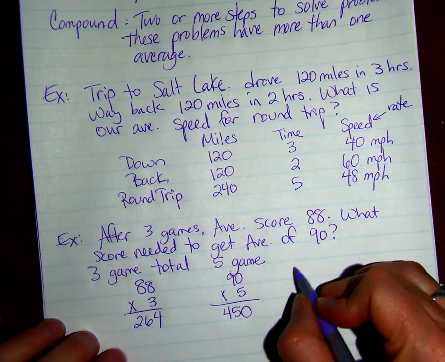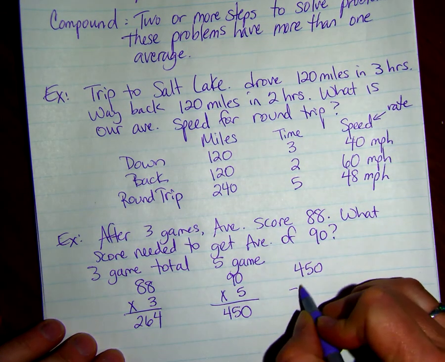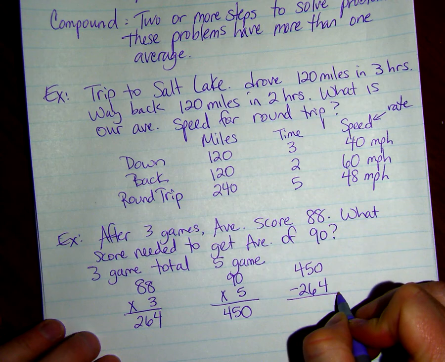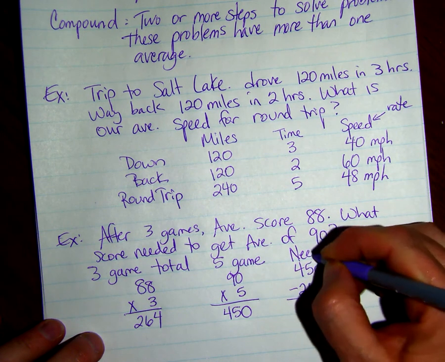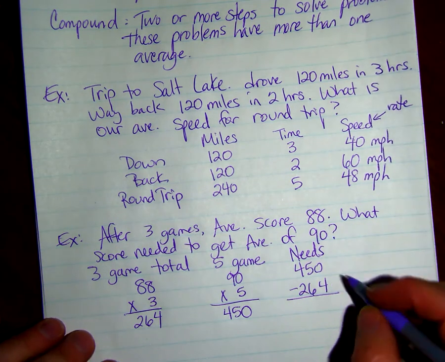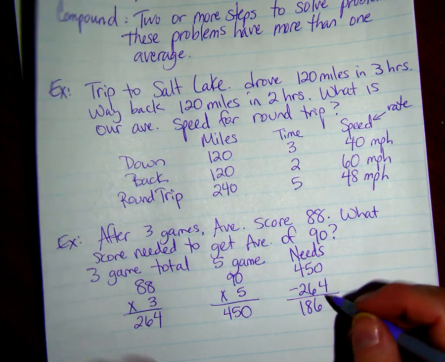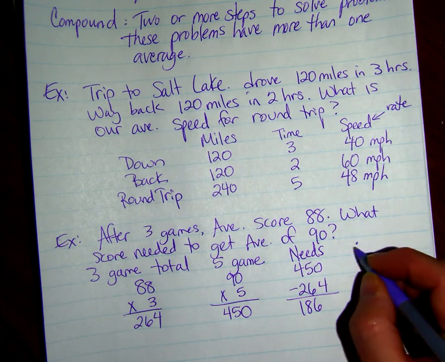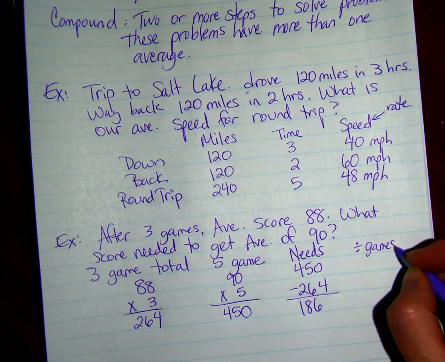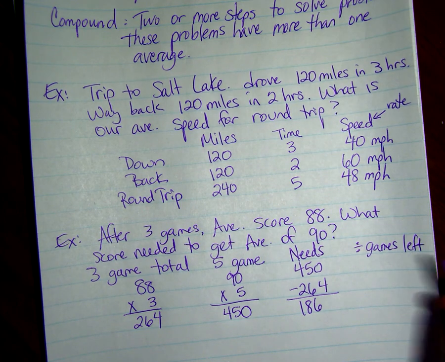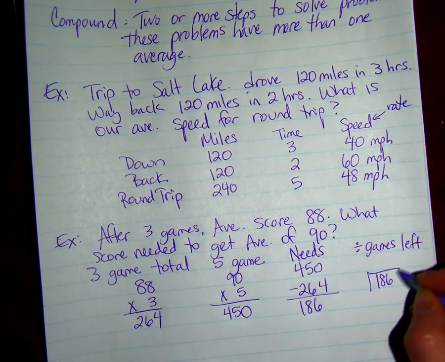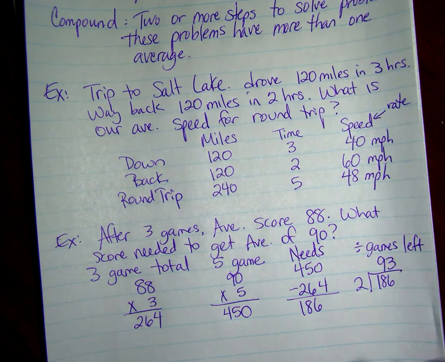He needs 450 points minus 264. That's how many more points he needs. So when you subtract, you get 186. Then you divide by the number of games left, and he has 2 more games to play. So if we do 186 divided by 2, we get 93.